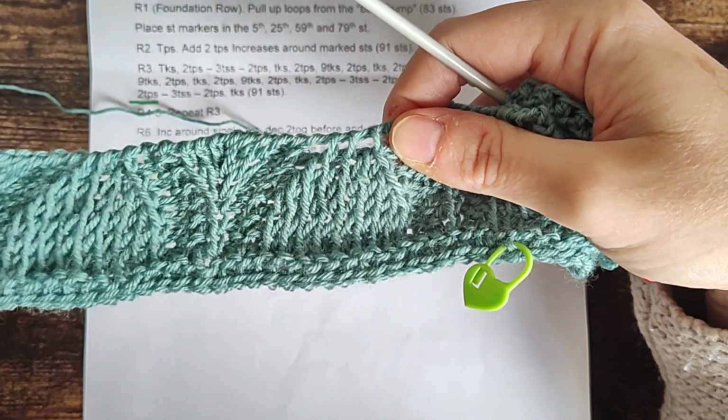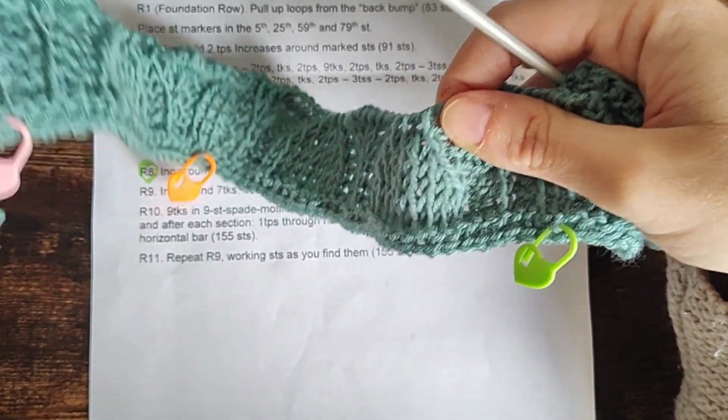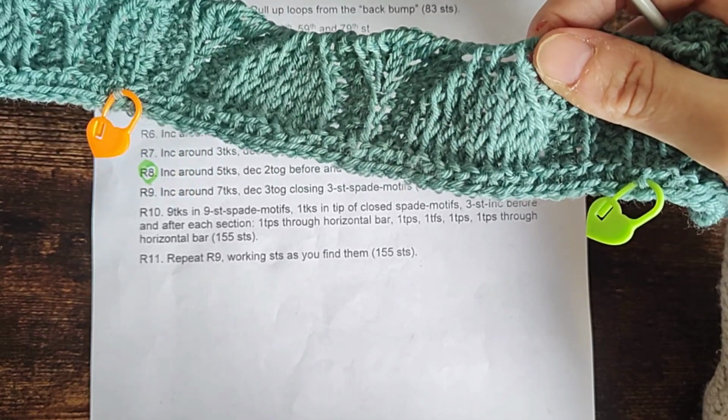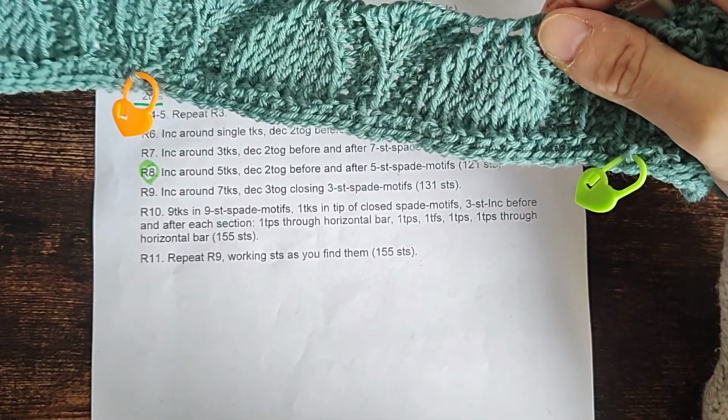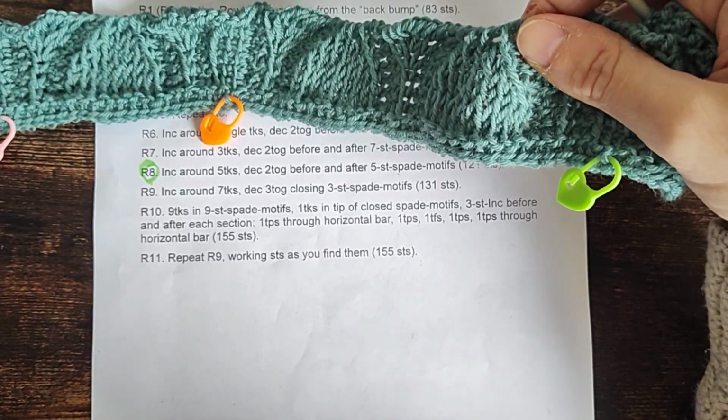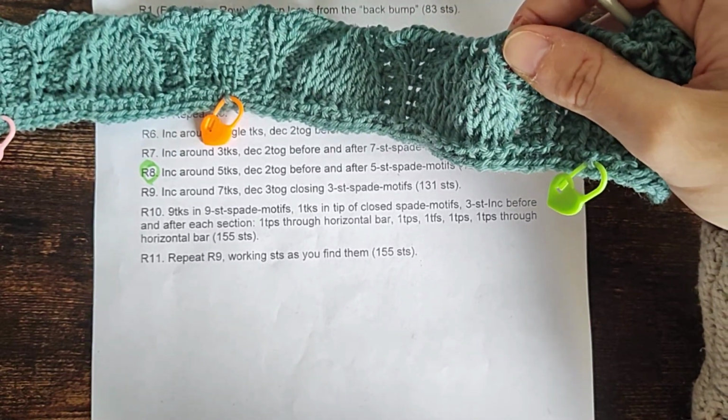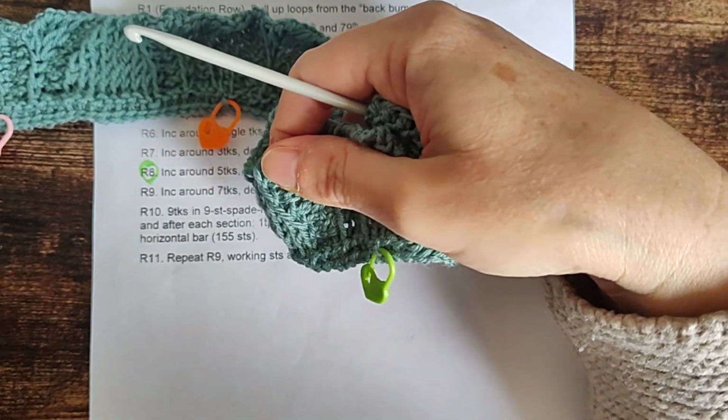Okay, so we will go until the end of this forward pass and then proceed with a standard return pass. And at the end of row number 9, we will have 131 stitches. So I'll see you at the end of this row as well.